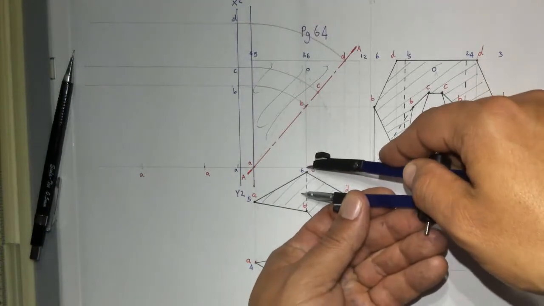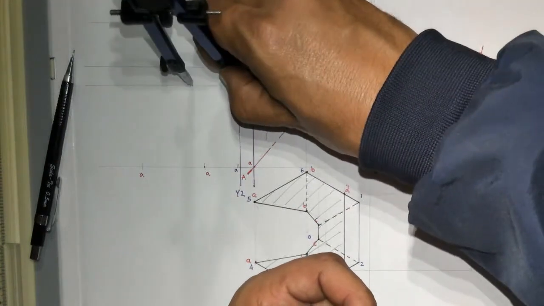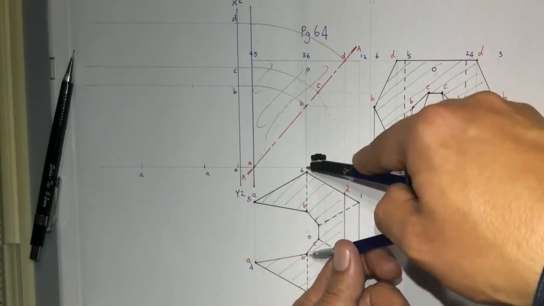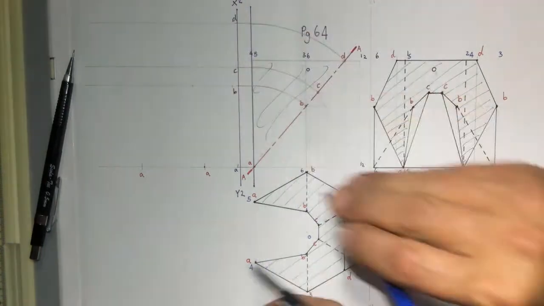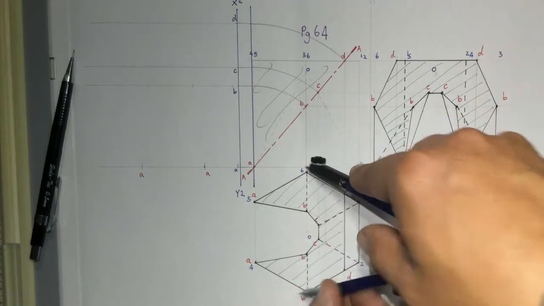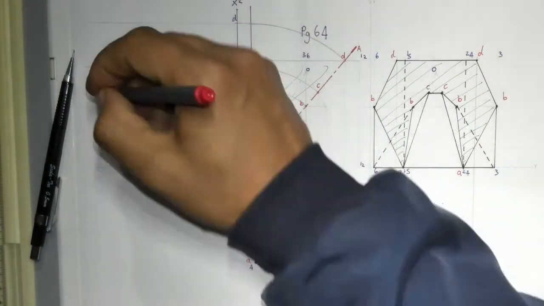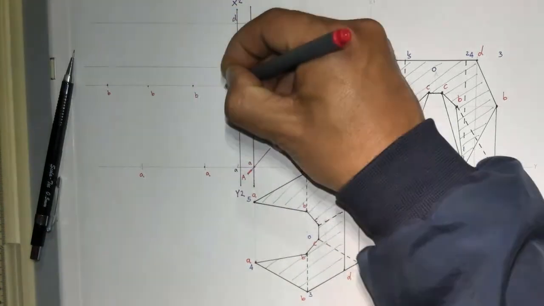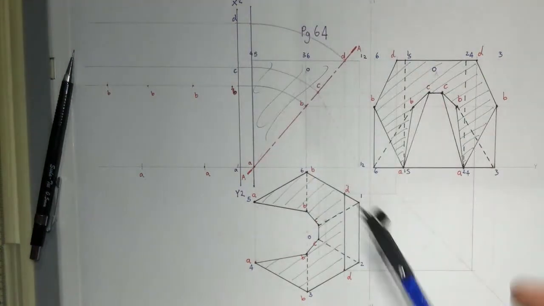XY line to the second B. XY line to the third B. Okay, so I've now got these 4 points for the B's, and I do need 4 B's because remember I've had 4 B's so far in the top and the side view.